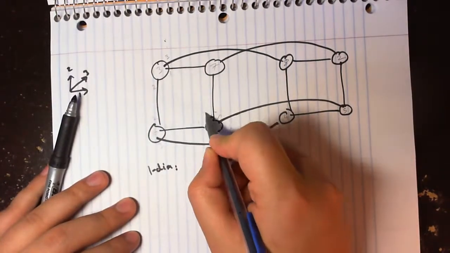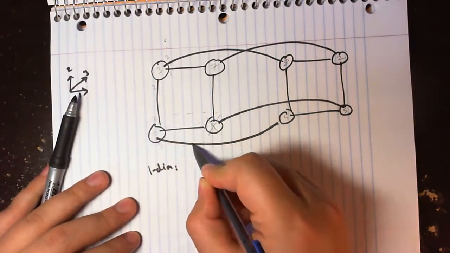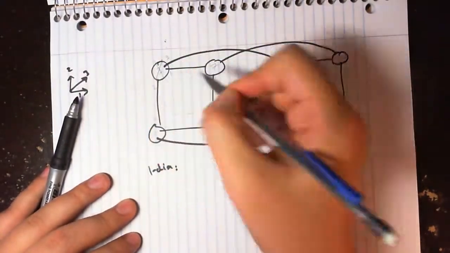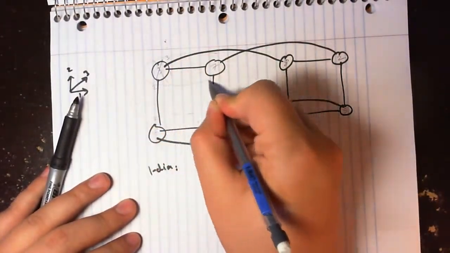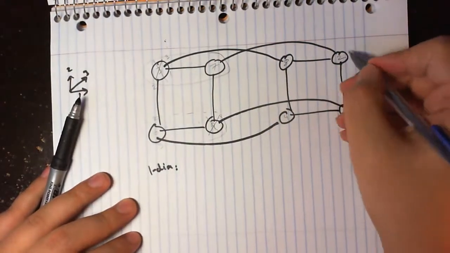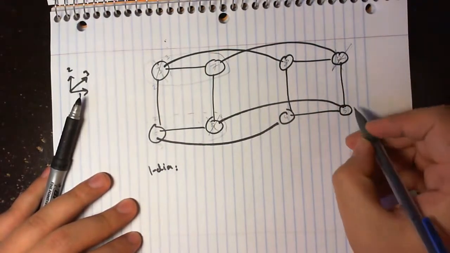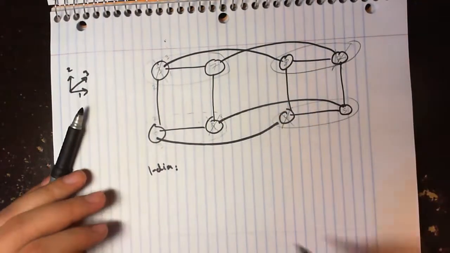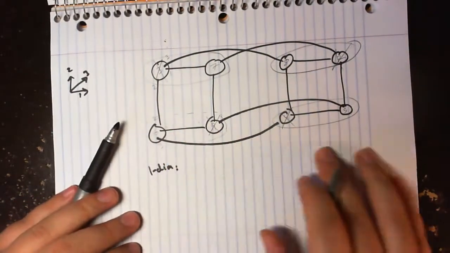I'm gonna just highlight this in a circle like that for now. 7 and 3, I'm gonna cross this 3, so 3 lost. Let's highlight the circle. 8 and 2, 2 loses. 5 and 4, 4 loses. Alright. So this is the result of the first dimension, right?